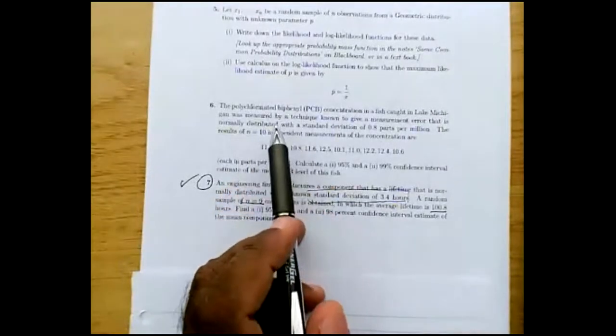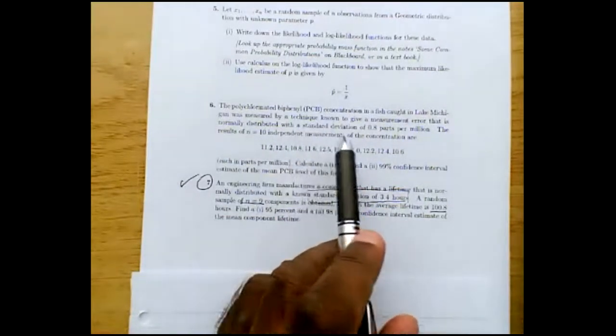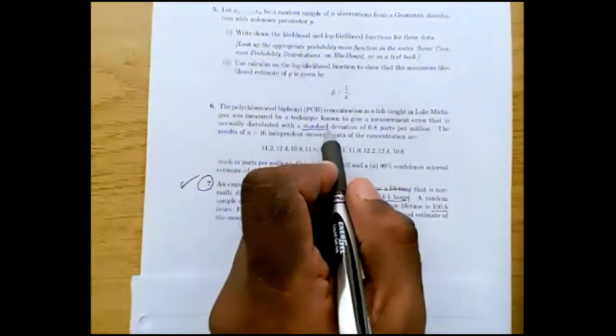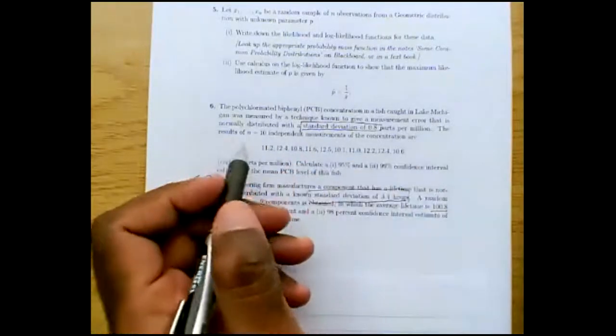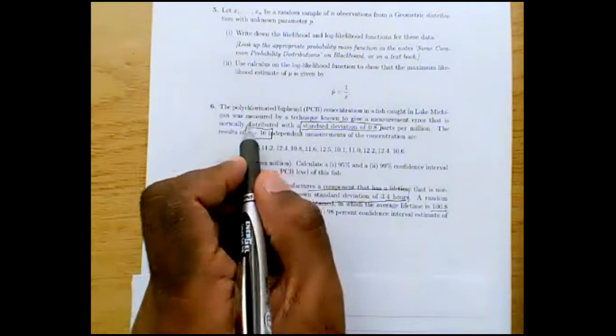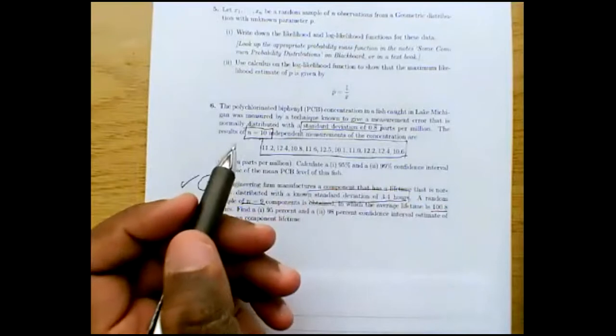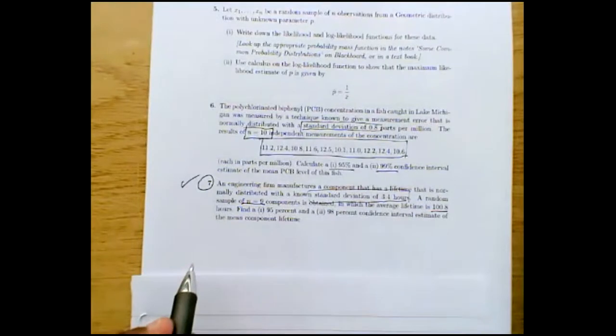So here we are focusing on a chemical concentration in Lake Michigan, and you're told that the standard deviation of that chemical concentration is 0.8 per million, and you're drawing a sample of size 10, and these are the observed concentration levels. The question is to find the 95% and the 99% confidence interval. So this is question 6.